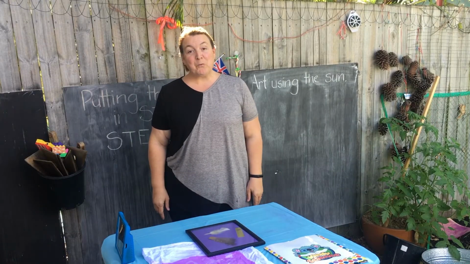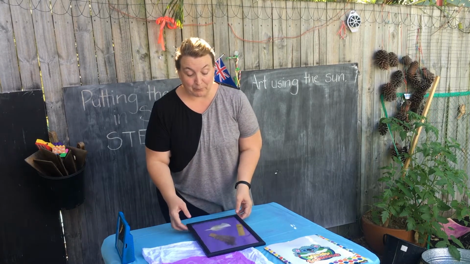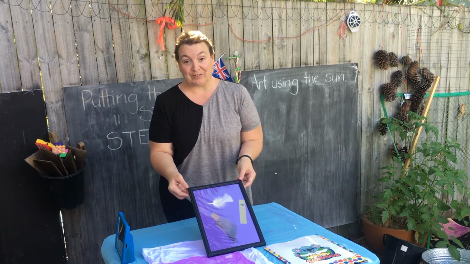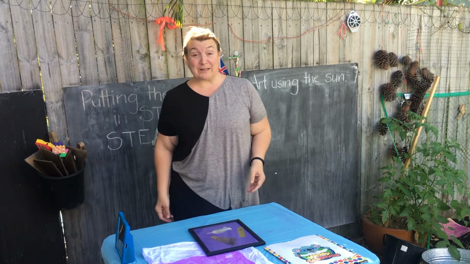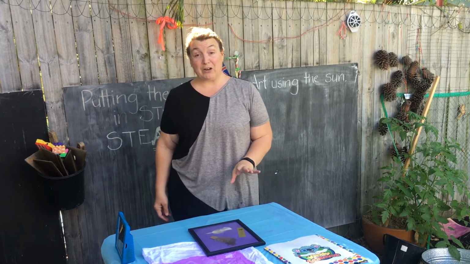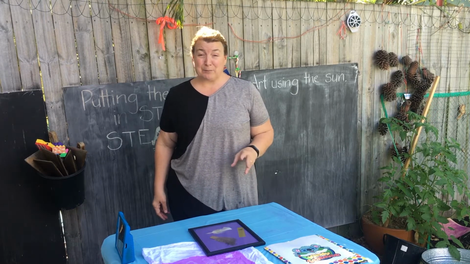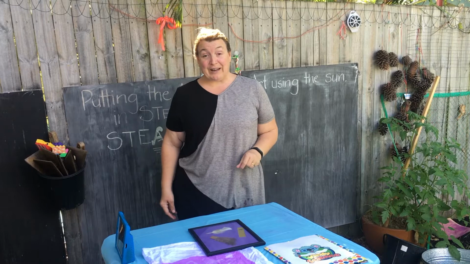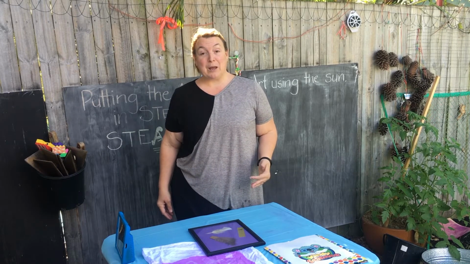Now, it's been a week and we've left our coloured paper with our feathers in the frame out in the sun. Now, it's been a funny week. It hasn't been a really sunny week, and even though I put it out on my back table where it will get the sun, there's been a little bit of cloud. So we'll see how this has gone. It might actually need a little extra time.